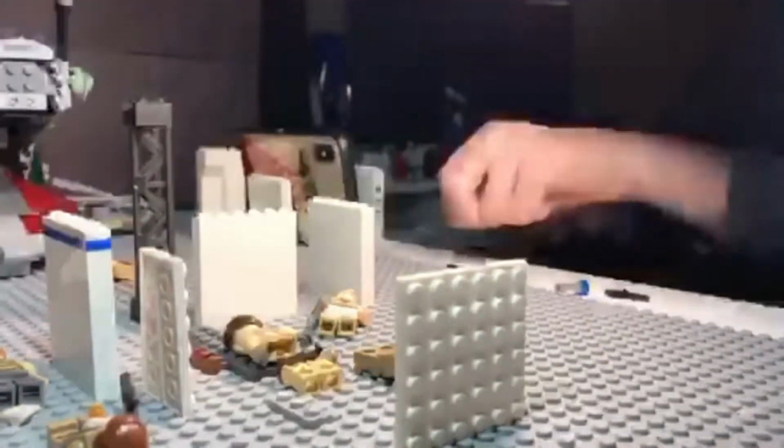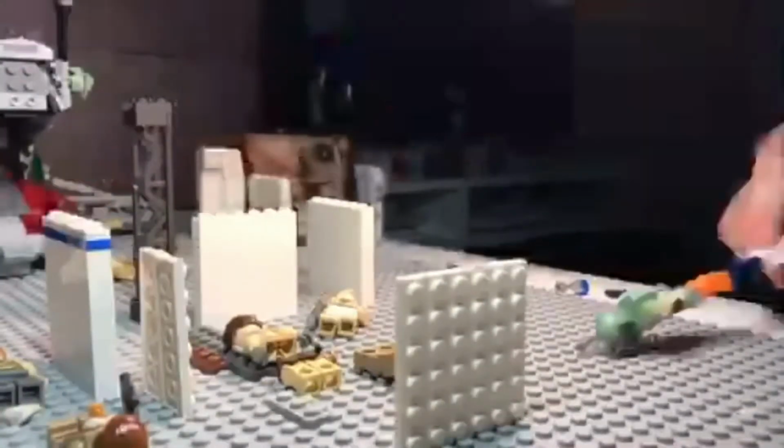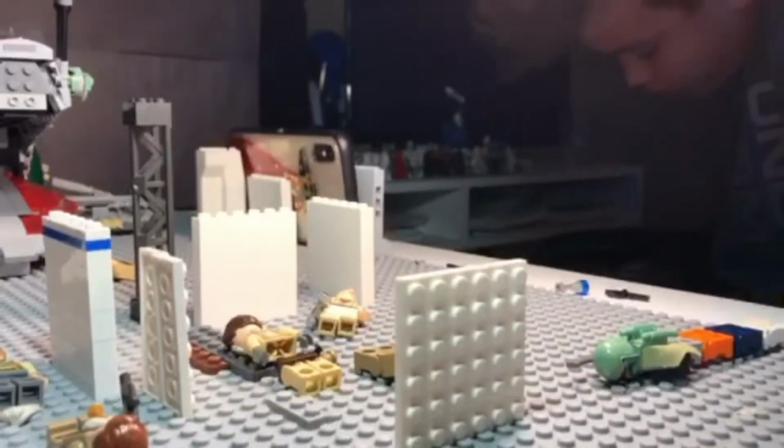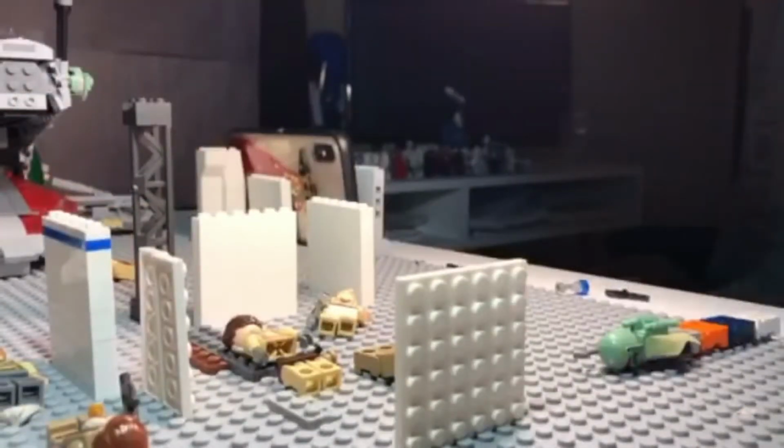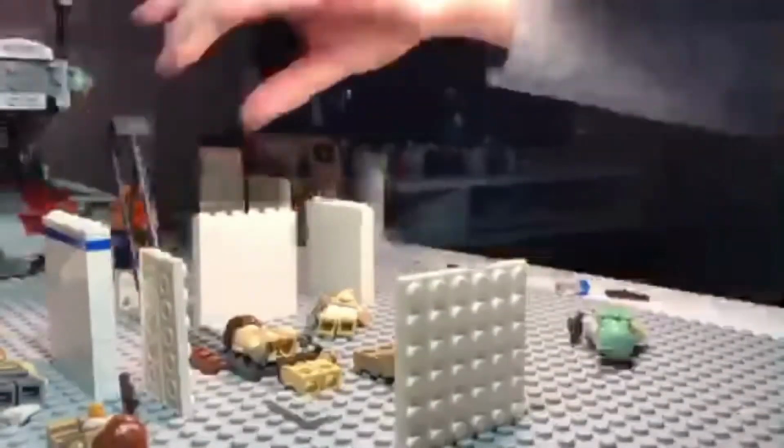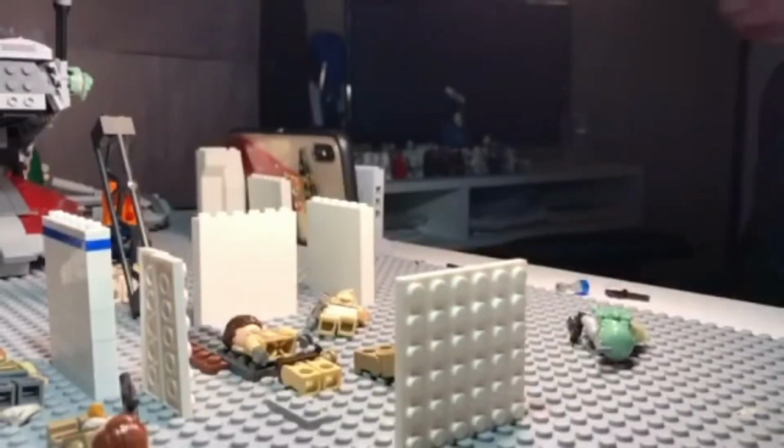At the time, I didn't have that good of set design because I didn't have that many pieces. I just ordered a large bulk of pieces for upcoming stop motions, so hopefully that upgrades the quality. But yeah, that's the background.